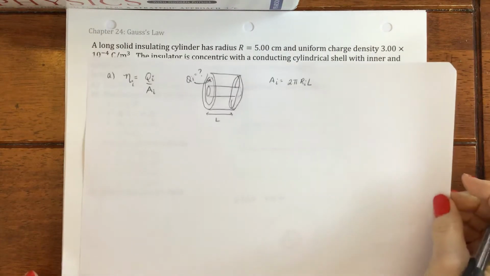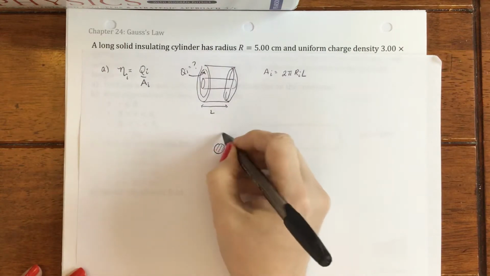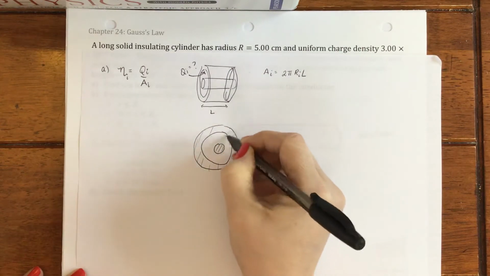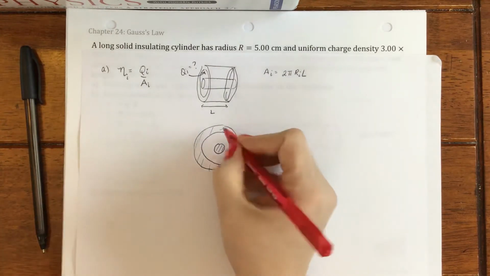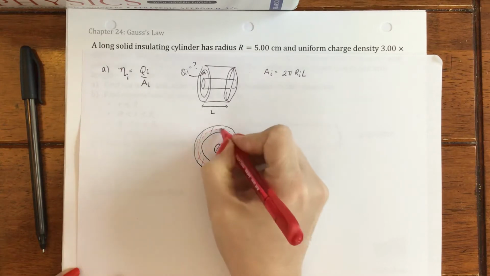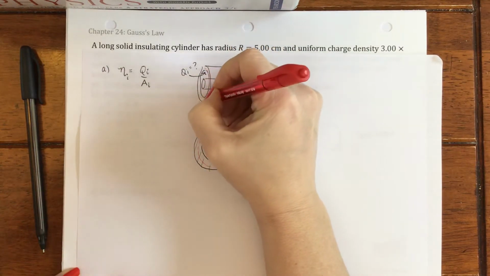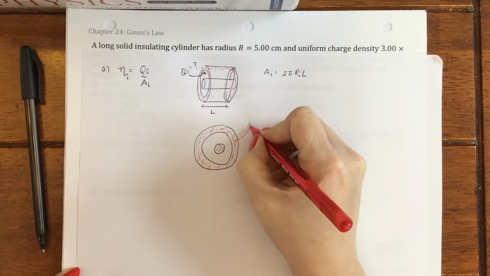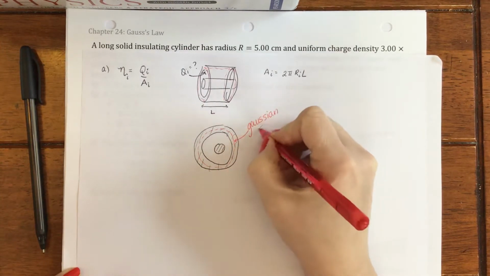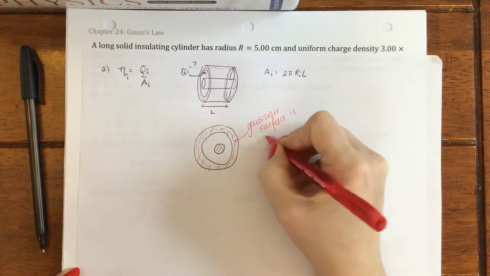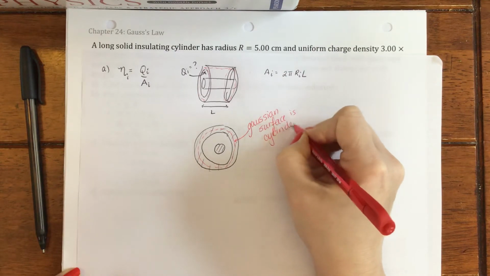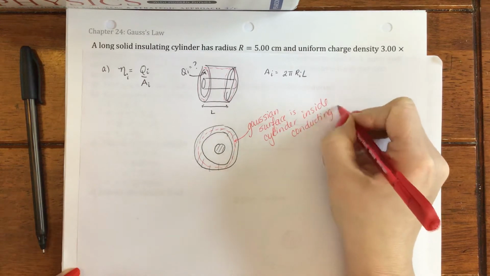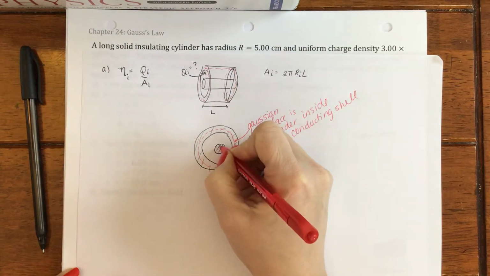I'm going to go back to the two-dimensional picture here. So there's the insulator. Here's the conductor. And we should draw a Gaussian surface if we're going to try and figure out something about the charge. I'm going to draw a Gaussian surface that's a cylinder located within the conducting cylindrical shell. So there's my Gaussian surface. It's right inside the conducting shell. So the Gaussian surface is a cylinder inside the conducting shell that has a radius that we'll call little r.